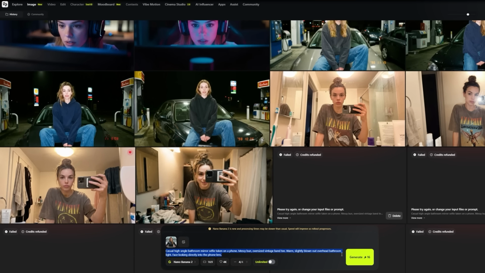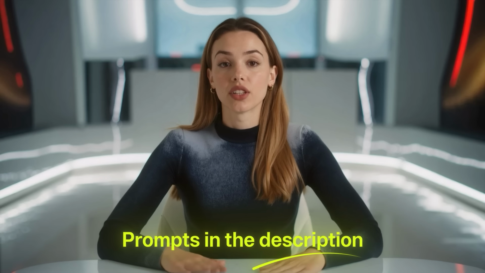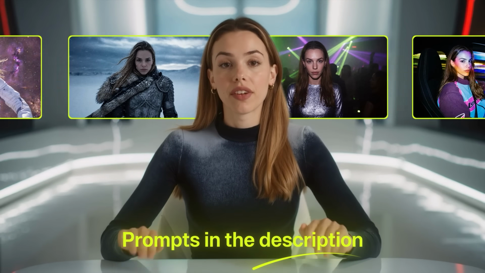Now, we'll just repeat the process for all of our scene frames. Remember, every single prompt I used will be in the description below. And after completing all scene frame generations, these are all our final shots. Now that we've created our AI clone and used it to make all of our scene frames, it's time for step 3, which is to generate all of our scenes.